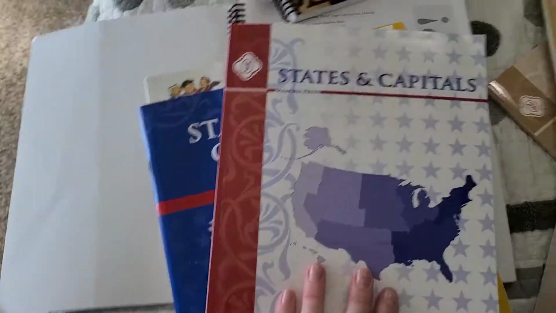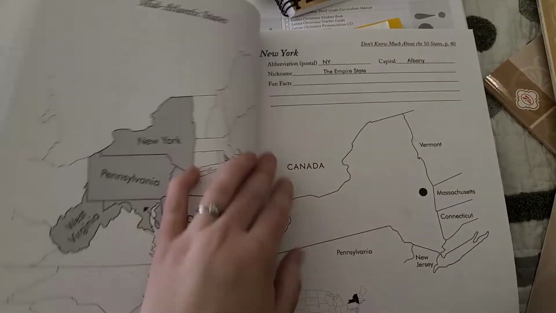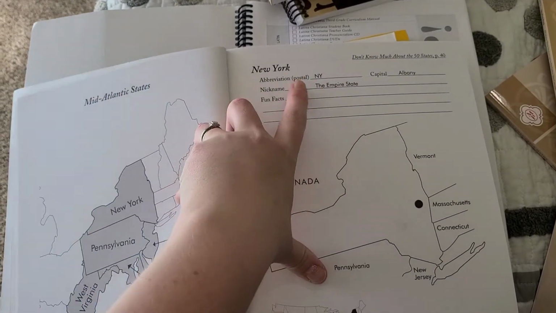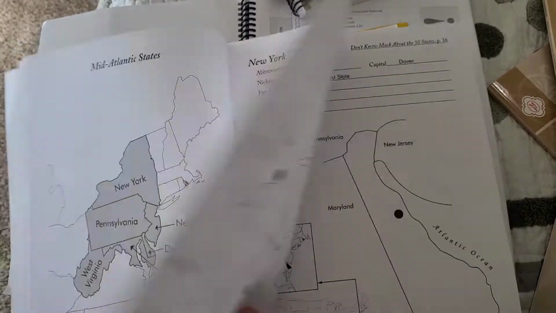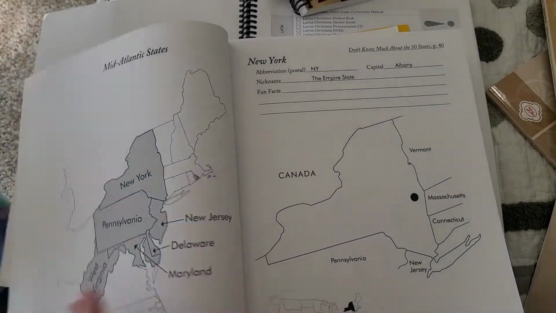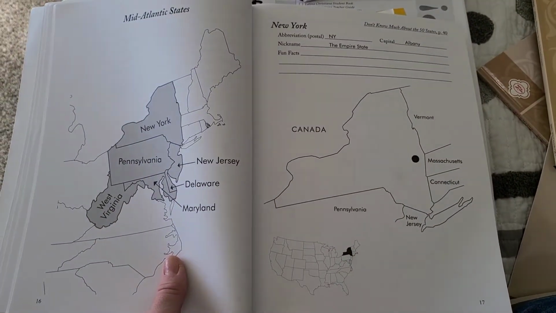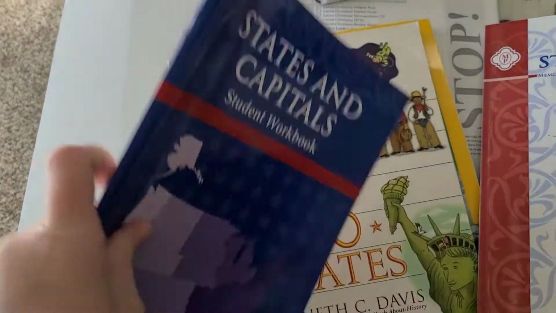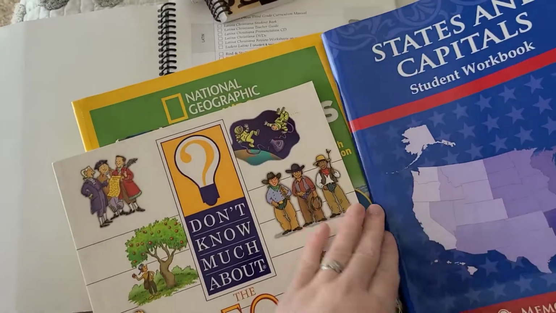This is the teacher's guide, that's why it's written in there, but the fun facts include a nickname for the state, the capital, the abbreviation, and they can color it if they want to. That's what their book looks like for that.